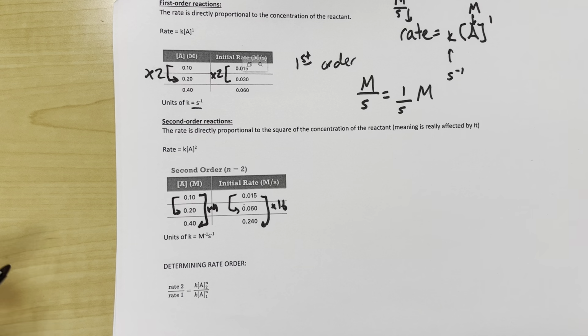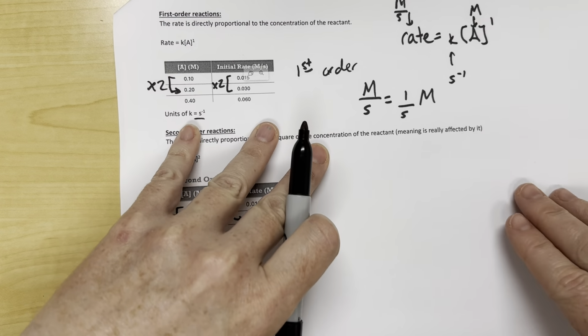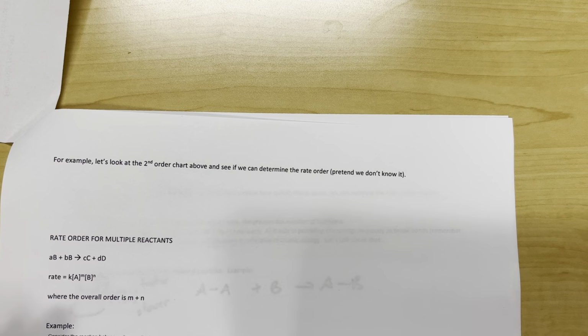Okay, so using these charts is super helpful, I think. Far more helpful than what we're about to do, but what we're about to do is a necessary evil. And I'll show you what I mean. Okay, so let's say you need to find the rate.